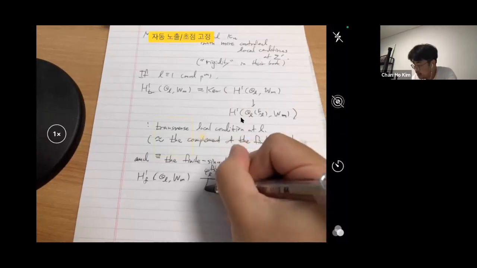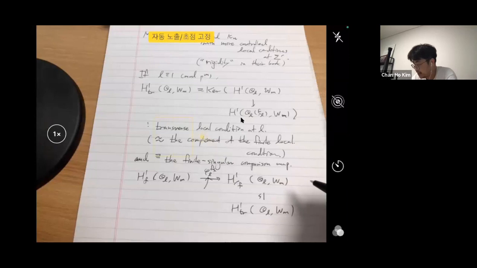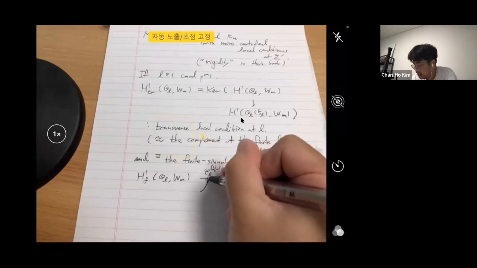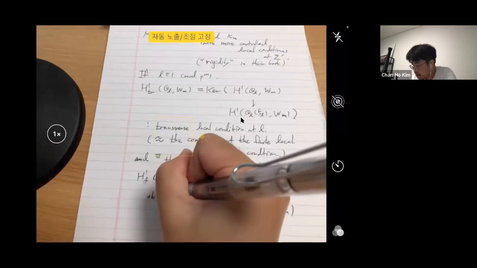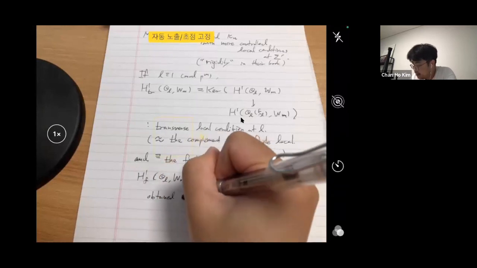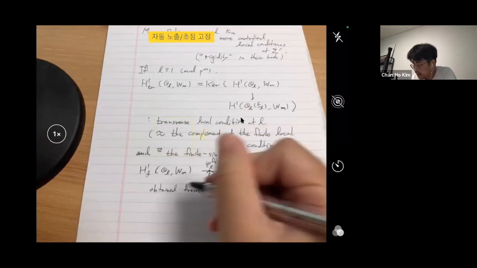And this map is indeed obtained from the Euler factor at L, but I will not give the detail here.